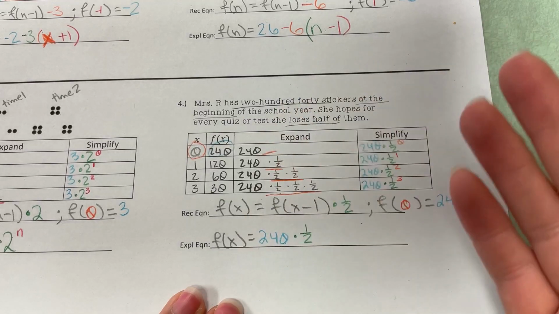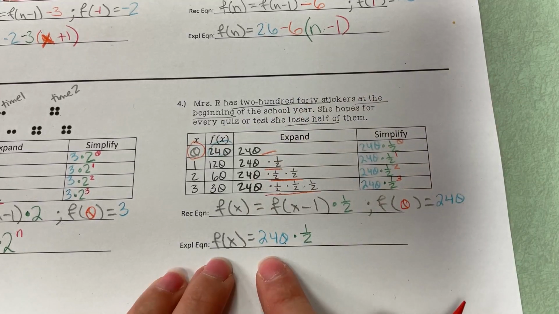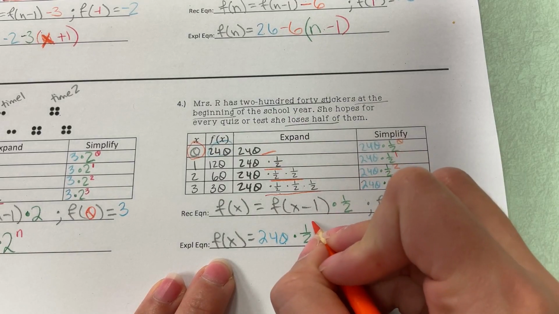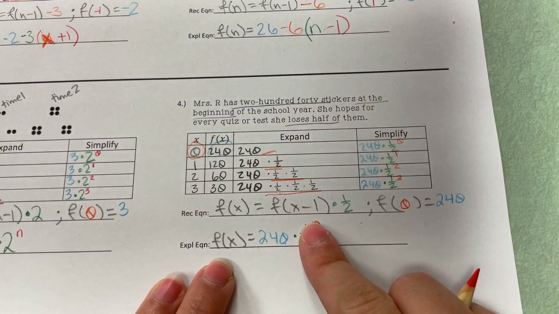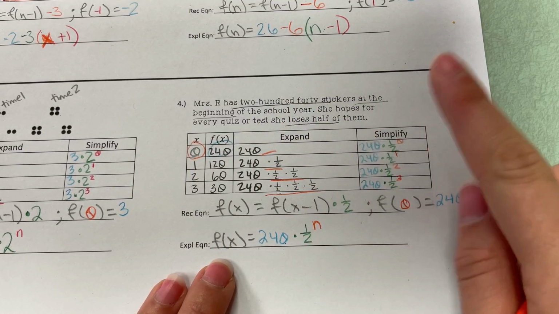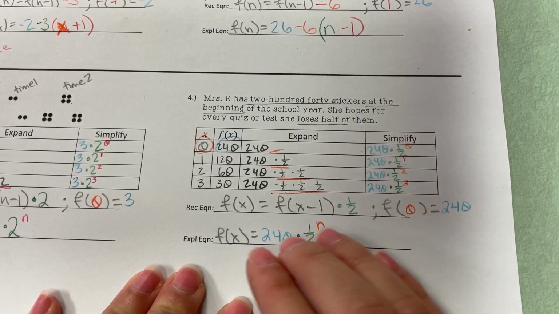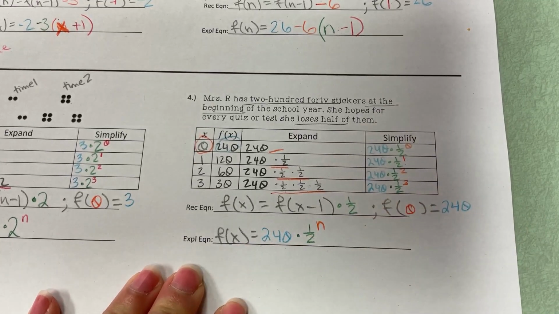And then the start times 0 relates in the explicit equation because my exponent with my 1/2 is just gonna be an n because I start with times 0, okay? So that's how your table is related to your recursive, is related to your explicit equation.